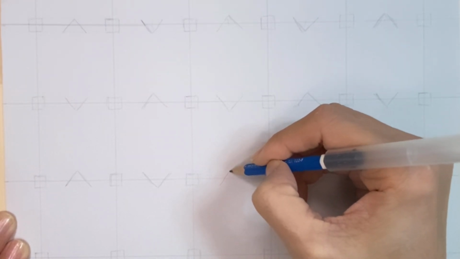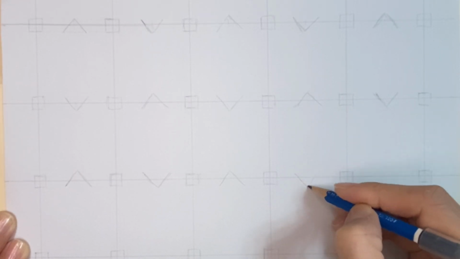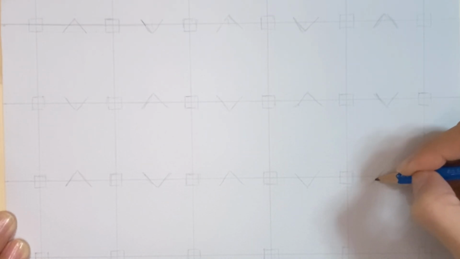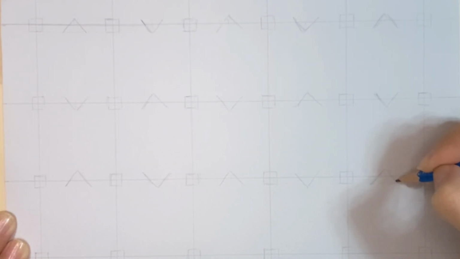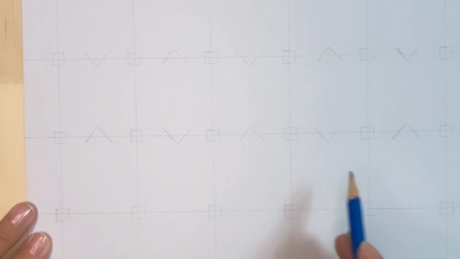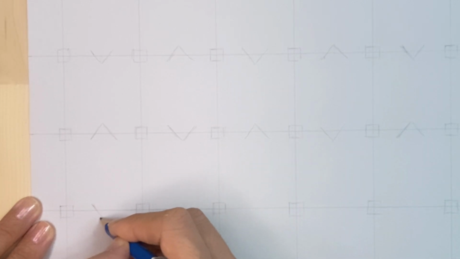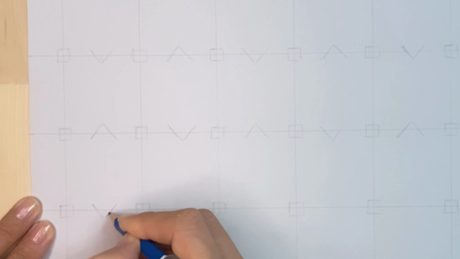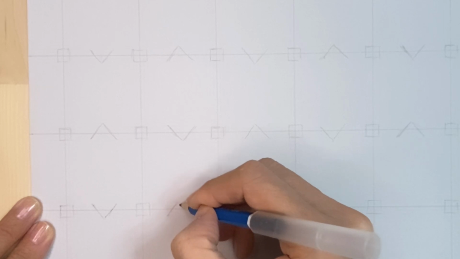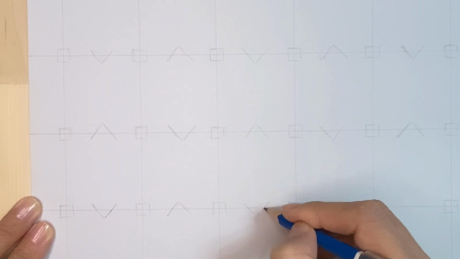And you continue. Once you get the idea, this goes pretty fast. So the first few rows, I went slowly explaining the logic, but now that I think you get it, I'm going to go a little faster.